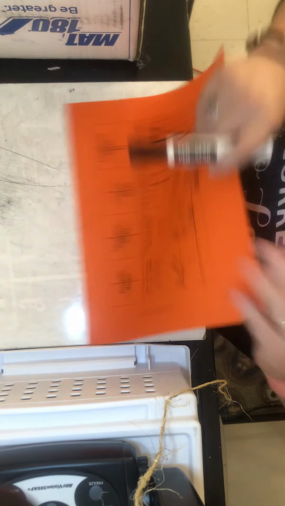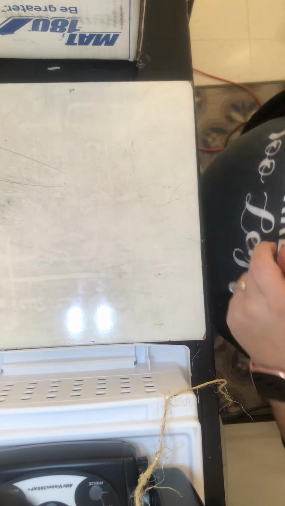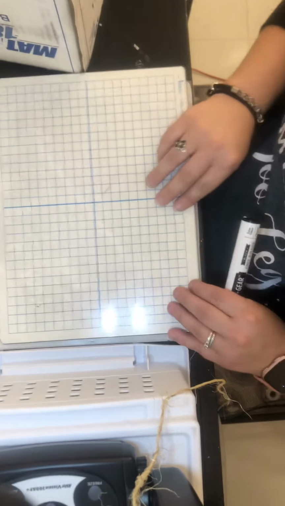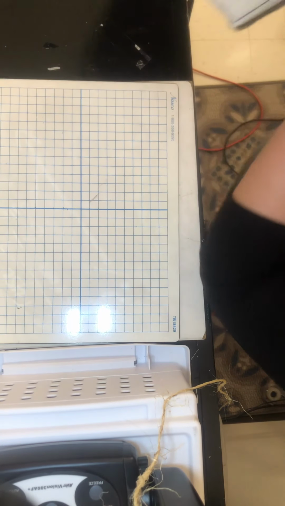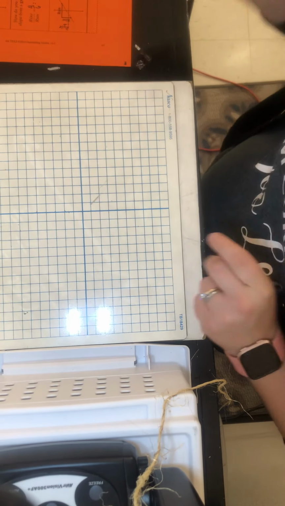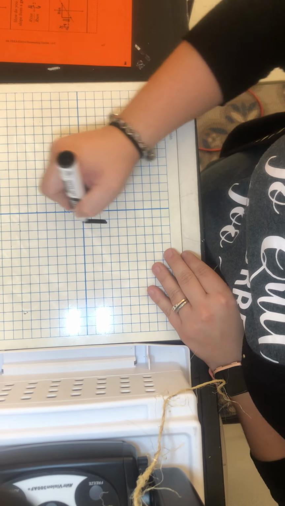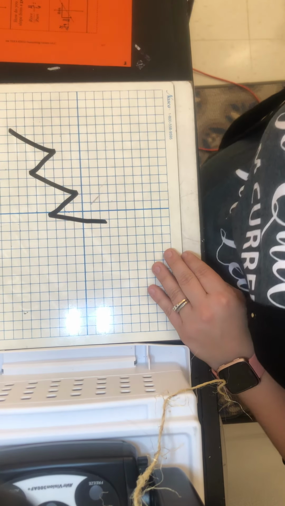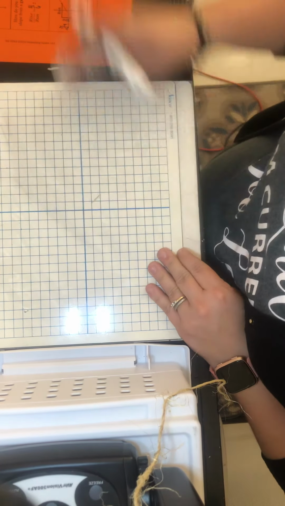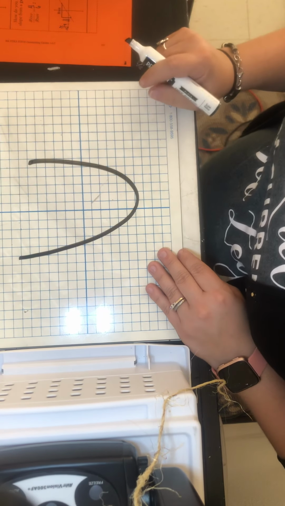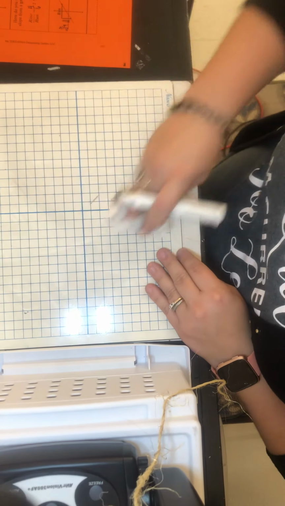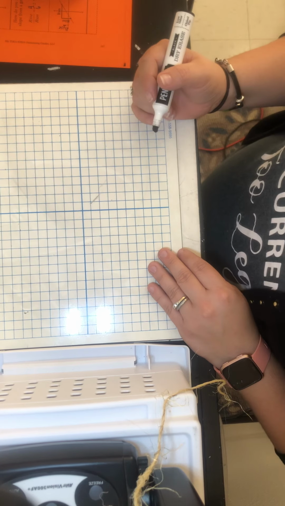Okay. So we talked about yesterday how we have a couple different ways that we're going to see slope on a graph. If you ever see a line that looks like this, that doesn't have a slope that we're looking at. We're looking for a straight line, okay? If you see one that looks like this, that's a parabola. We're not talking about parabolas, and they don't have a slope, okay? We're looking for straight lines, okay?